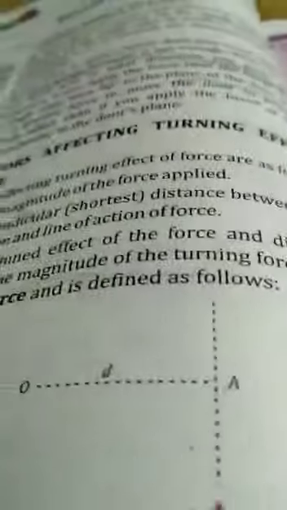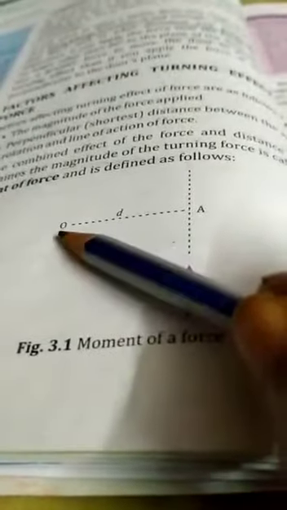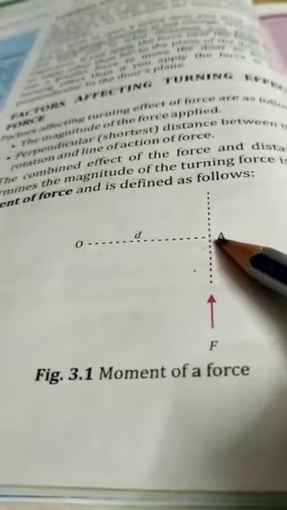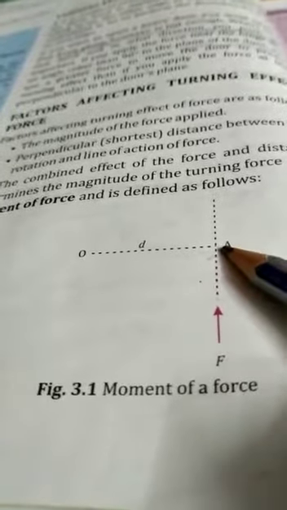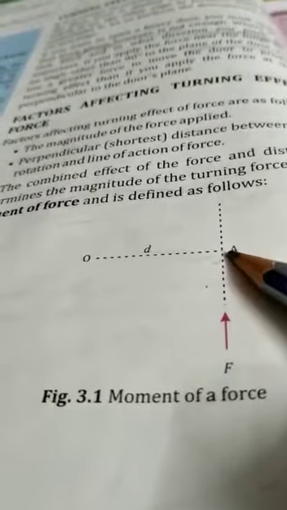So here, OA is the line of action and A is the point where the force is applied. This is known as torque or moment of force.